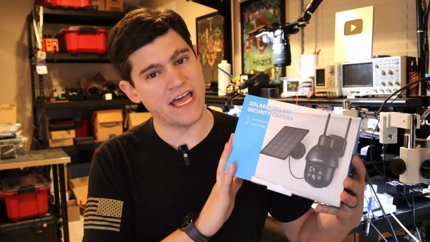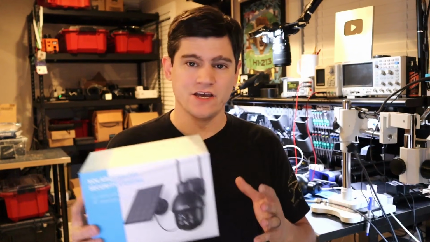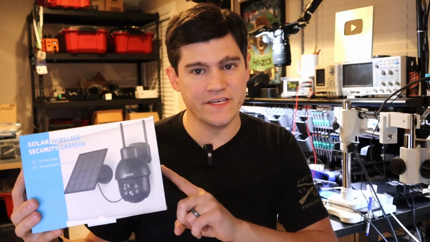Today we have yet another Chinese security camera, and we are going to be looking at some of the network traffic that this device sends back to some of its cloud servers and begin our analysis of this device.